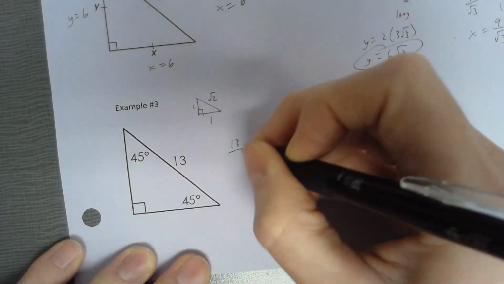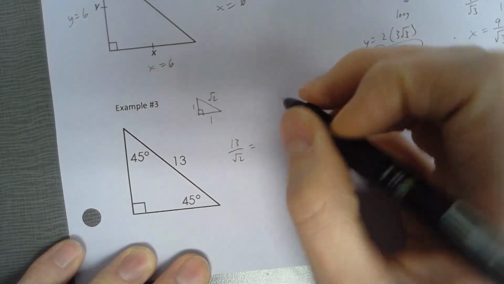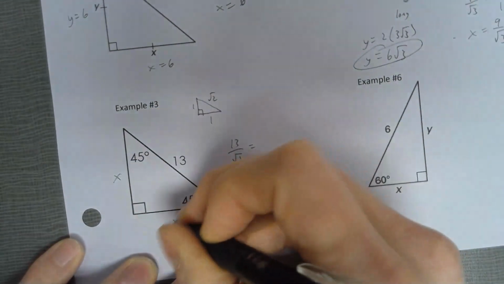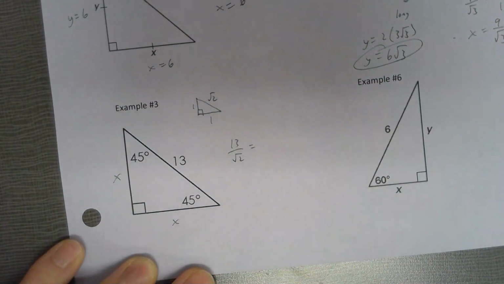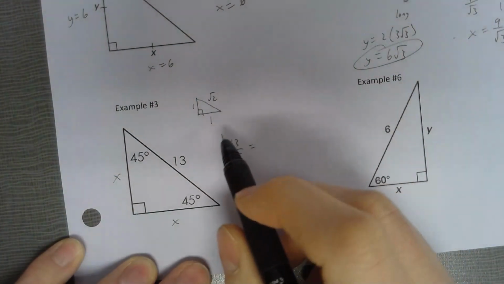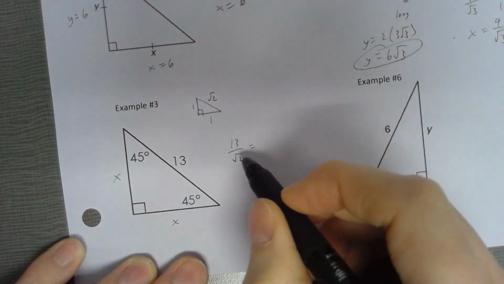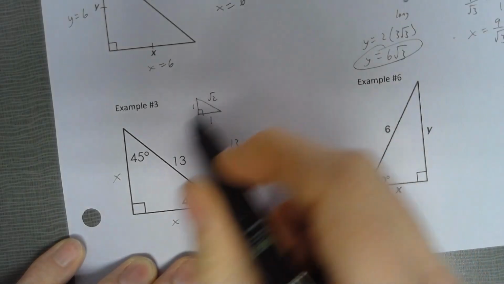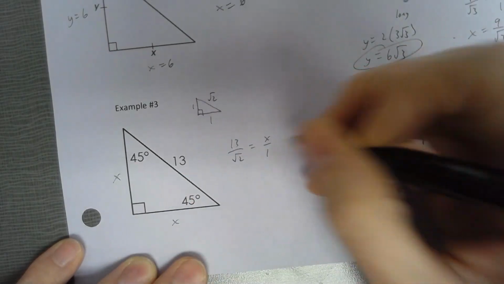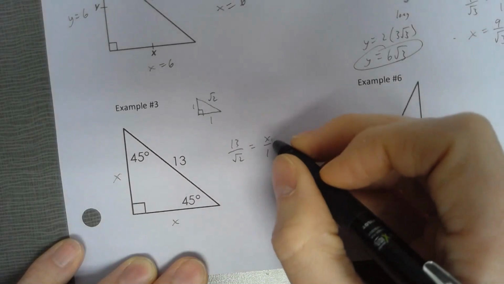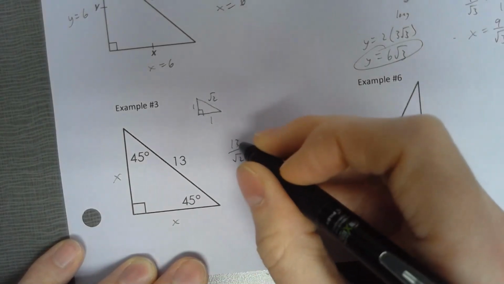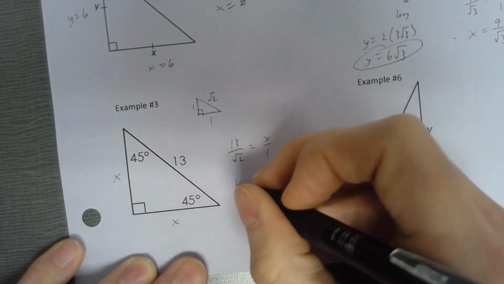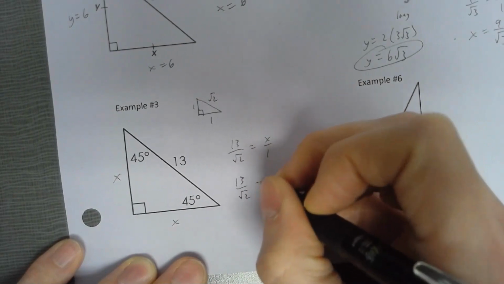So 13 over root 2 equals, and I'm going to say that this is my x that I'm trying to find, the missing side. So if it's 13 over root 2, that's going to equal x over 1. In fact, x over 1 is just x, so I just actually have to divide 13 by root 2. 13 divided by root 2.